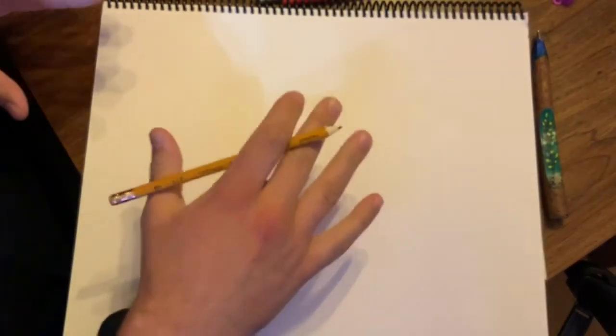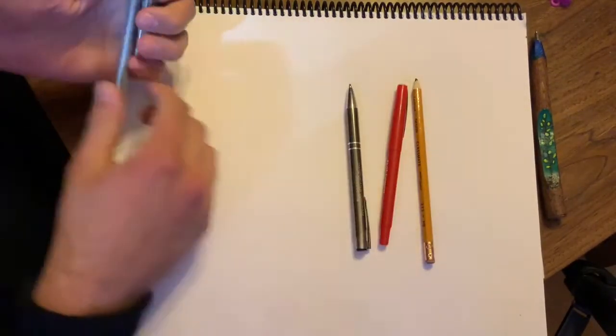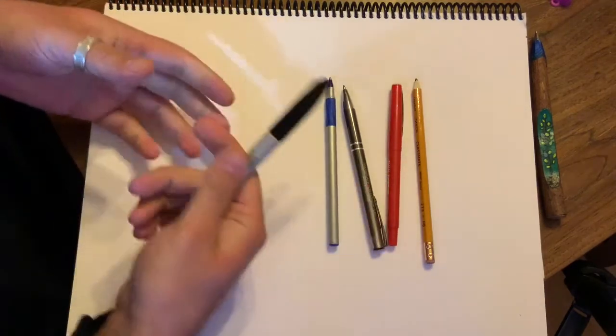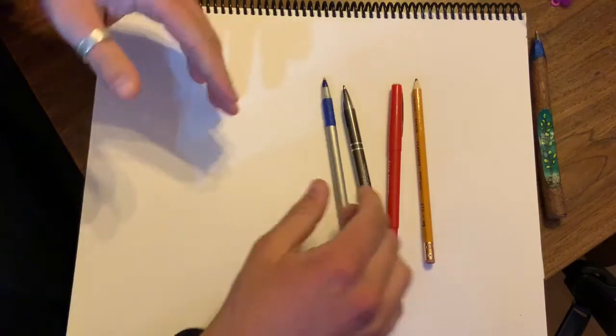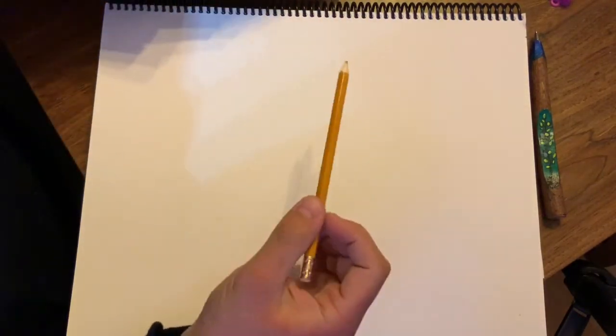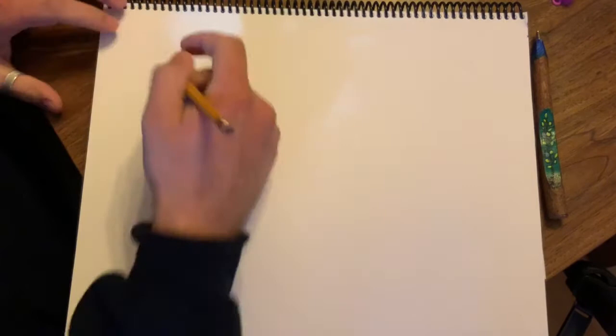Okay, so today we're going to talk about hatching. Any pencil you can use. I had it last time. Red pen, black pen, blue pen, Sharpie, doesn't matter. It's all about the exercise and how you're working with lines, okay, for this. So hatching and cross hatching.